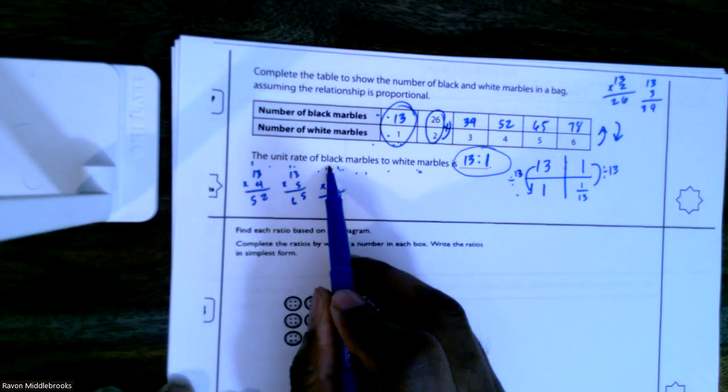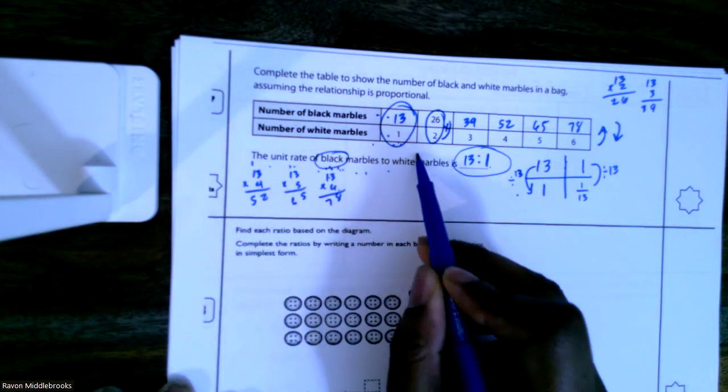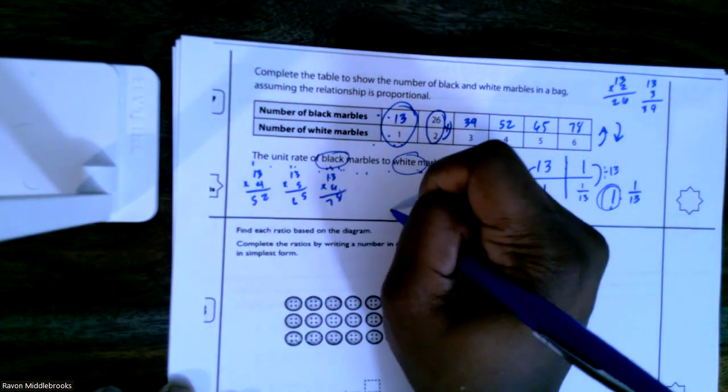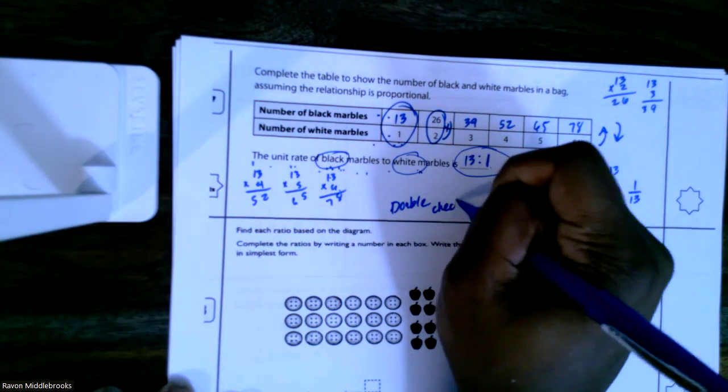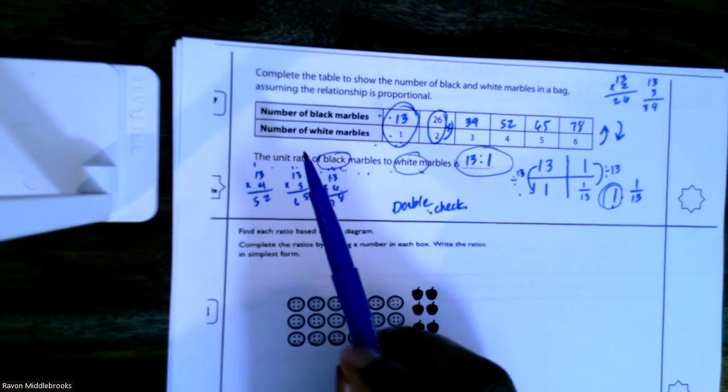So the unit rate of black marbles to white marbles would be 1 to 13, because that means for every 1 black marble. I'll double check this.